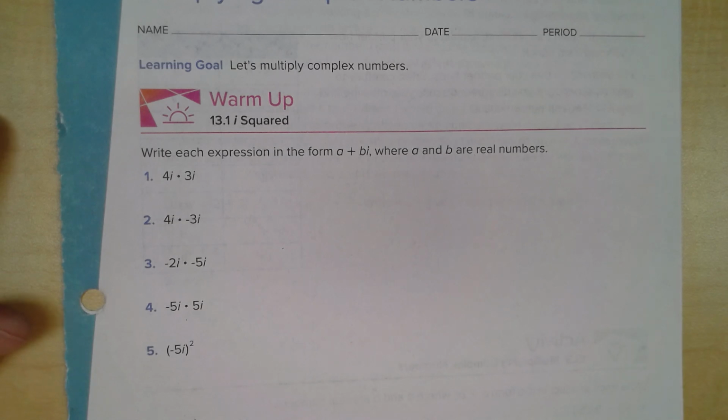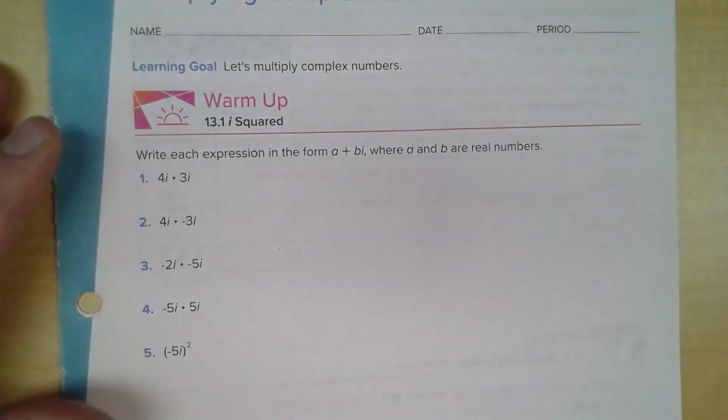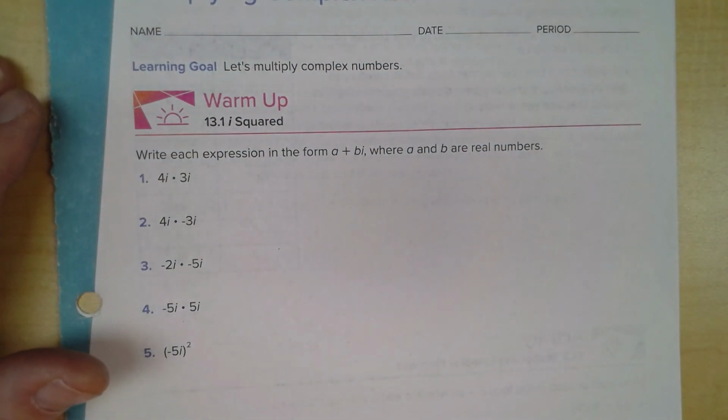All right, today's lesson is about multiplying complex numbers. So the first thing we're going to look at is the warm-up here.